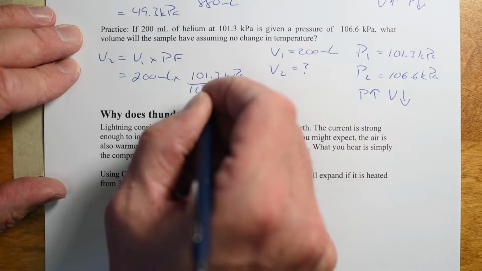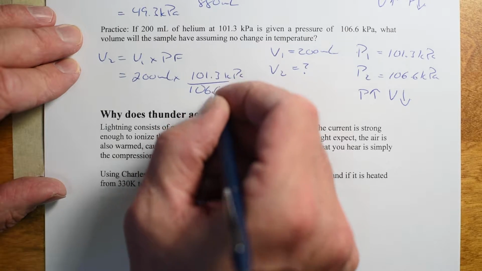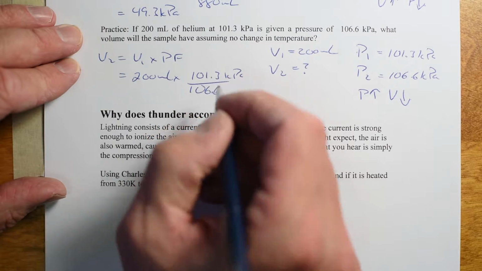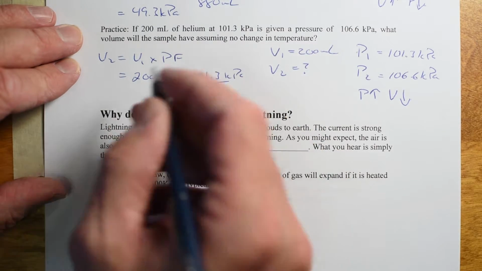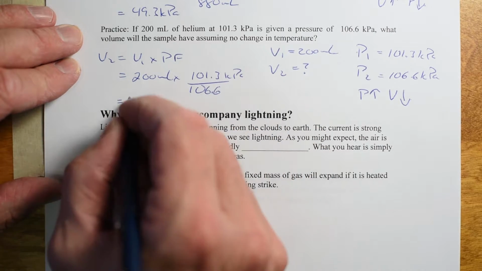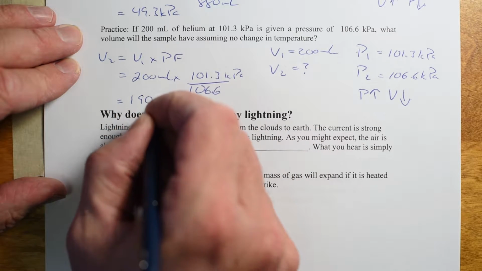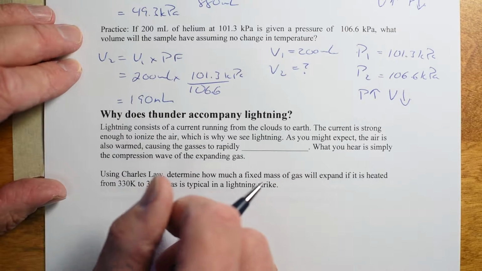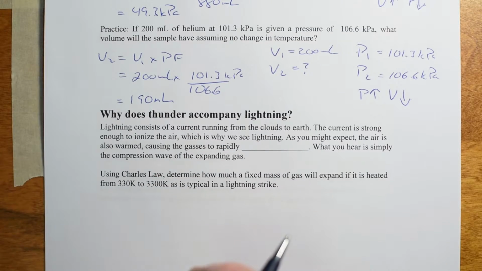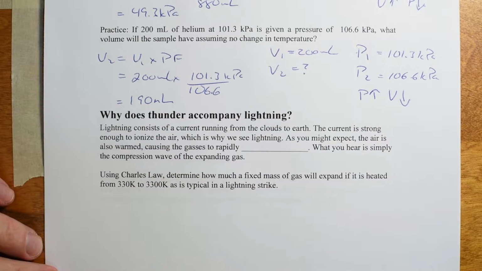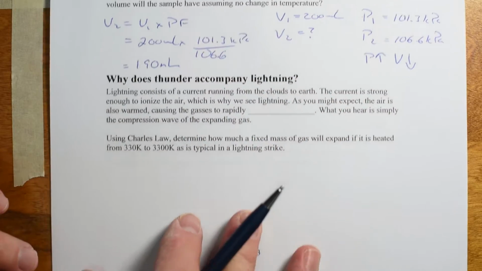And again, here's where these numbers are really nice. That's 5 parts in 100 roughly. So it's going to go down by 5%. 5% of 200 is 10. So I'm going to say it's 190 milliliters. And I think if you do the calculation, it works out to be that exactly. Okay, so that's how you apply Boyle's law.